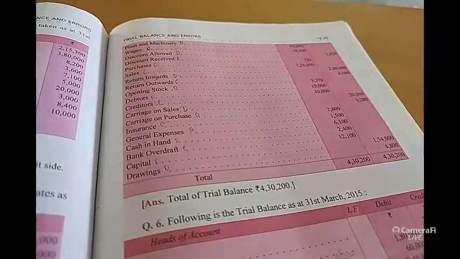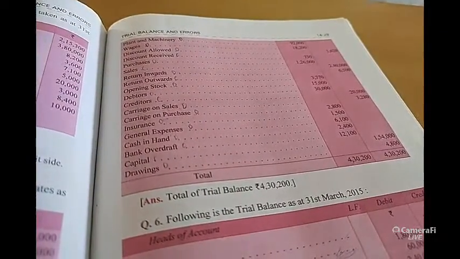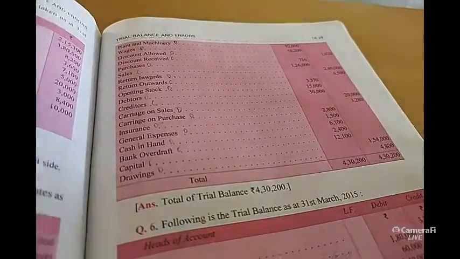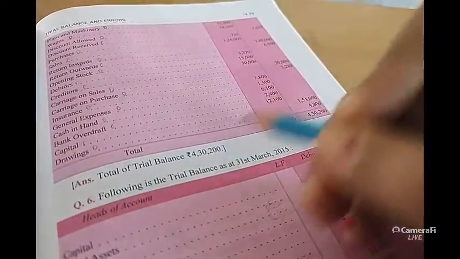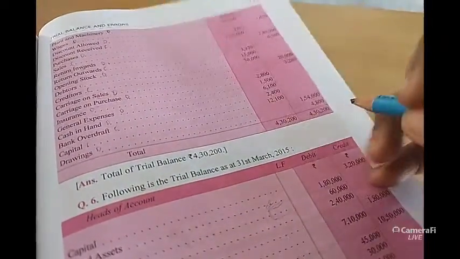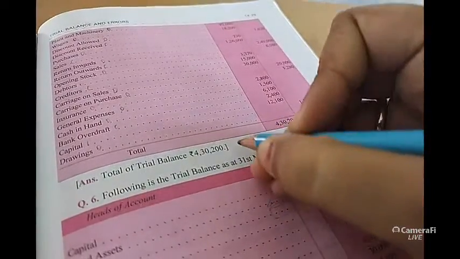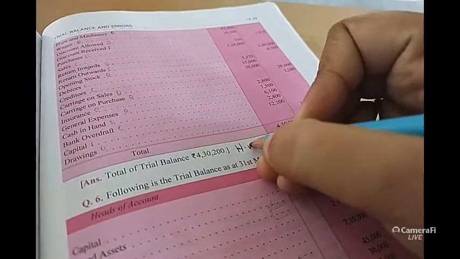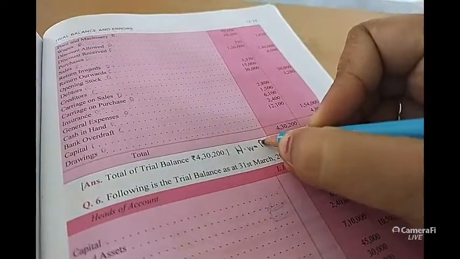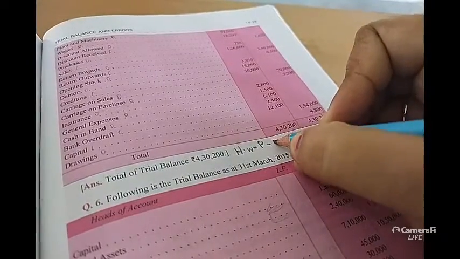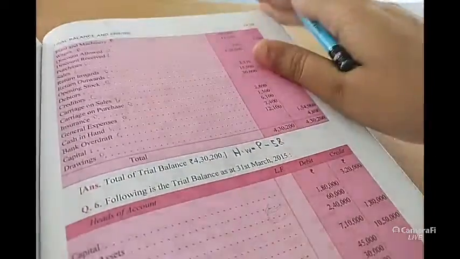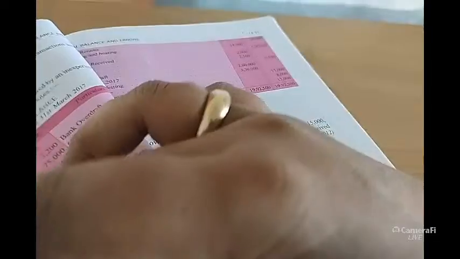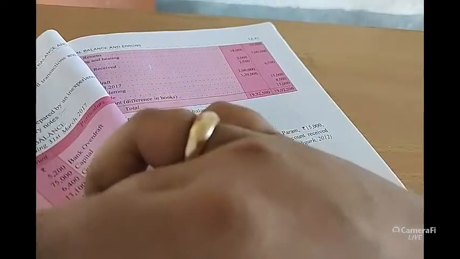So I'll keep the class till here, and from tomorrow we are going to start the suspense account. Okay, error question problem related to error and suspense account. What is suspense account? So your homework will be practical 5 and let me see if 6 contains error. No, 6 does not contain error, so it's okay.